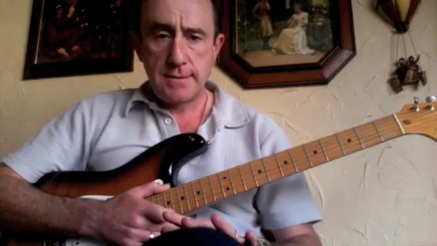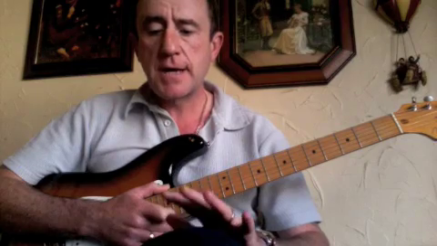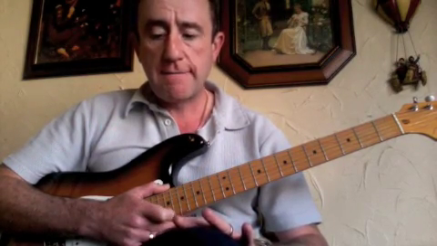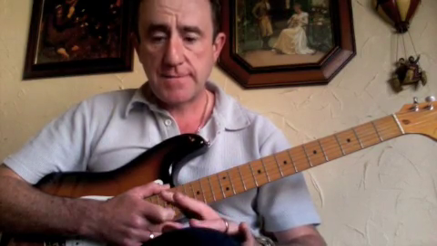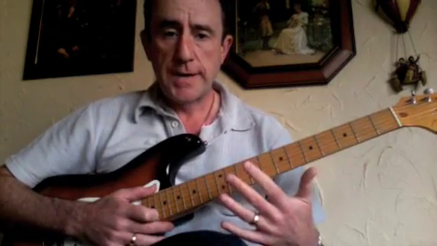So the 1 is major. This is in Roman numerals. Like I say, if you print off the PDF, you'll get this. The 1 is major, 2 is minor, 3 is minor, 4 is major, 5 is major, 6 is minor, and 7 is diminished. So the chords in the major key always run in the same order.